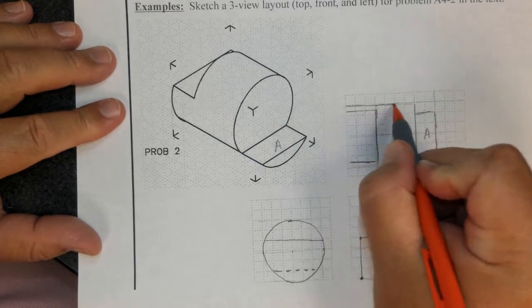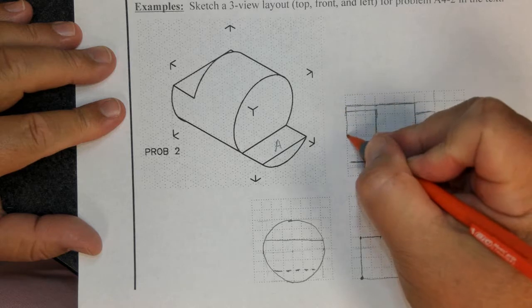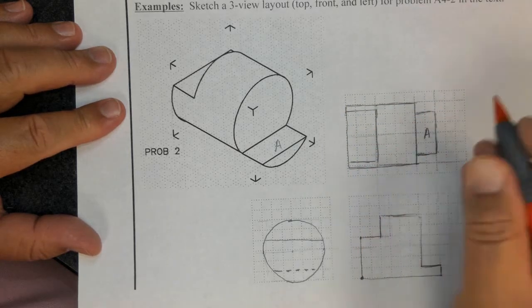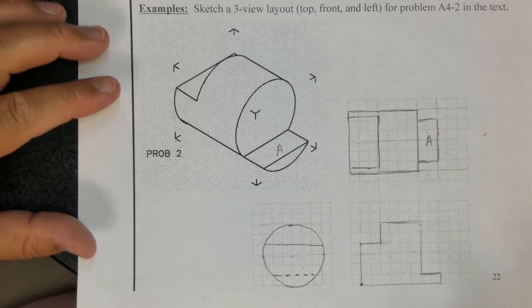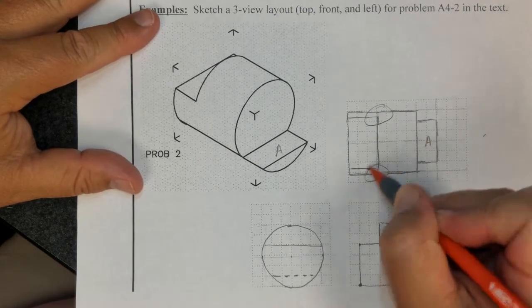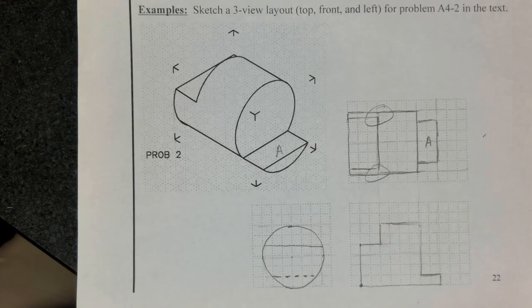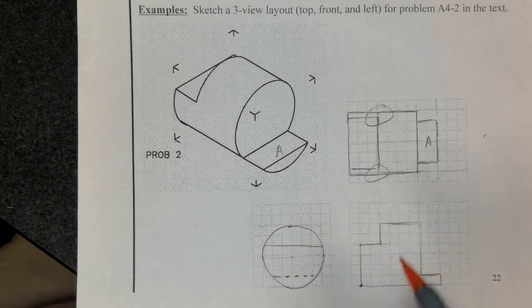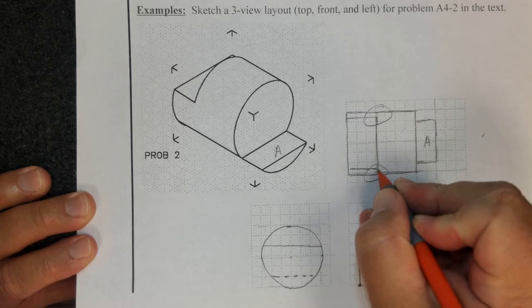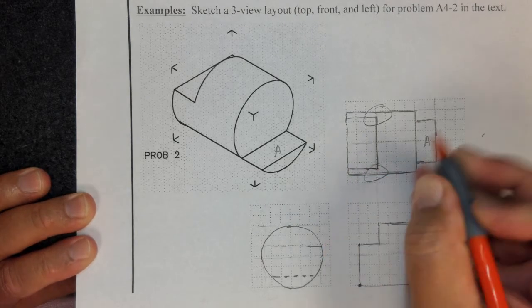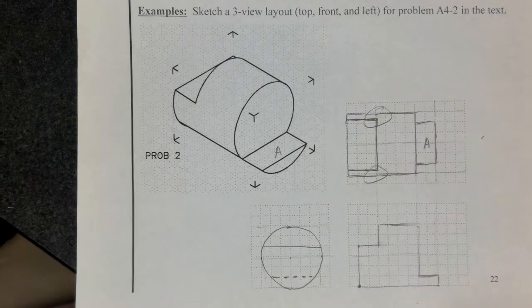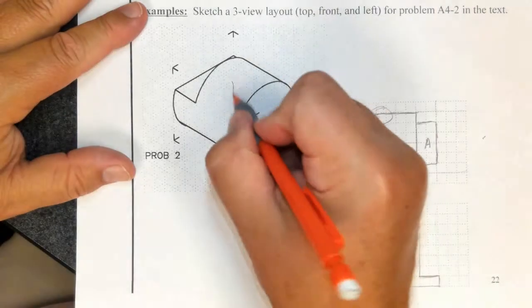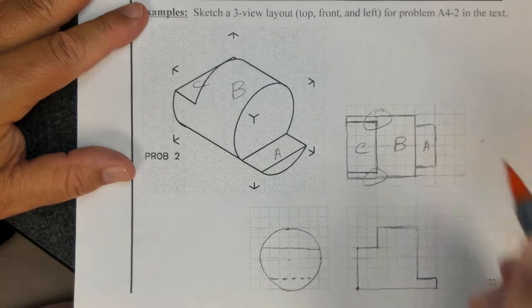I want you to pay close attention now to this and this. That line doesn't go all the way across. It would if this step was only 3 units tall, but this step is 4. So you do see a little bit of that curved edge right there. So that line does not continue, and there's a gap there. Okay, that's our step. So let me label it. If that's A, this is B, this is C, this is B, this is C. Okay?